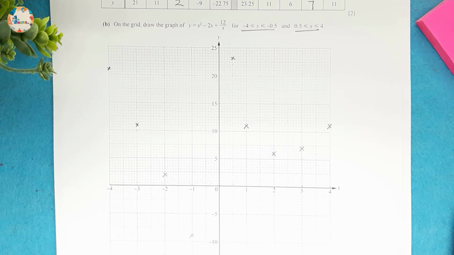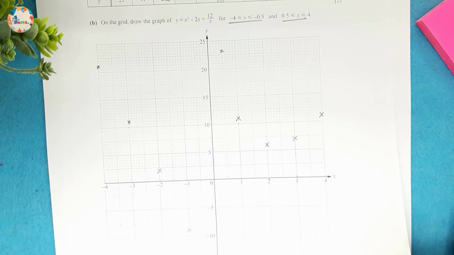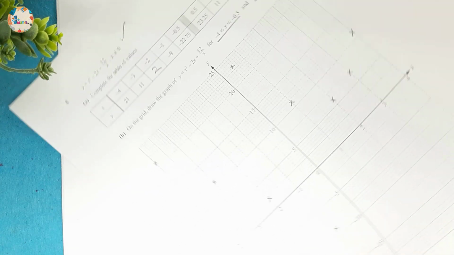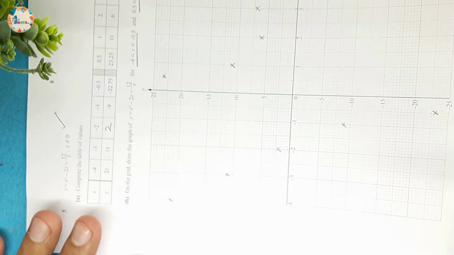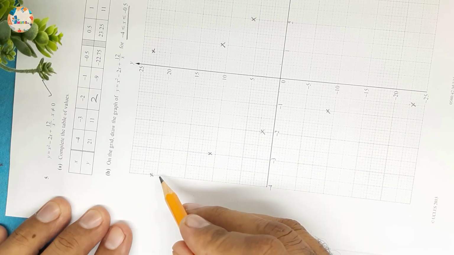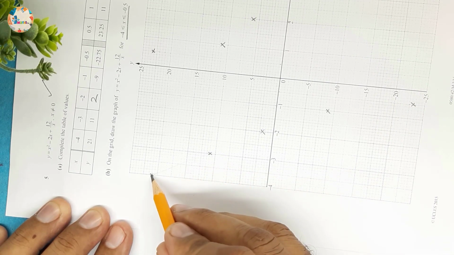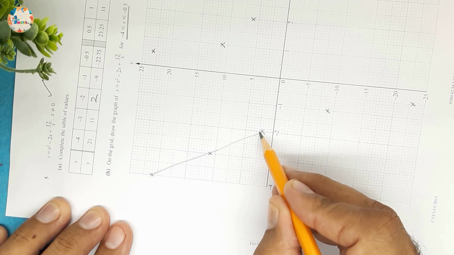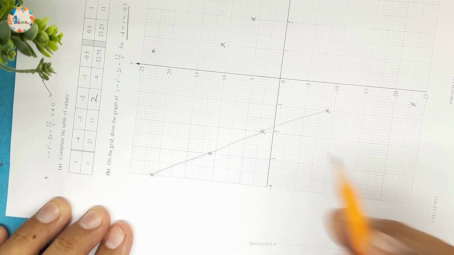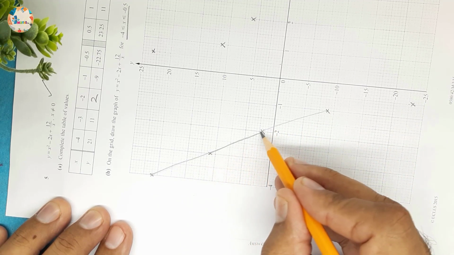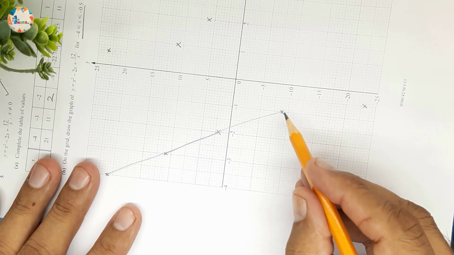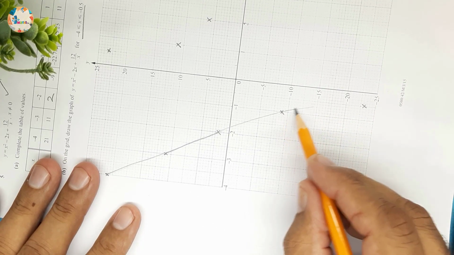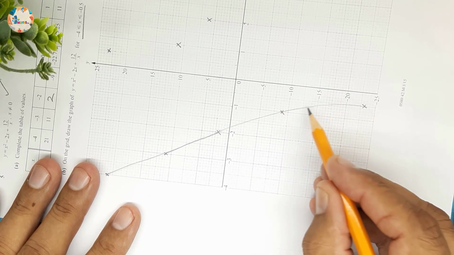Now we can basically draw a smooth line for that, and we can rotate the page for our convenience to draw the curve. So I'm rotating the page like this, so we can draw a smoother line like this one. So almost a smoother line. This one also we can draw like this one.